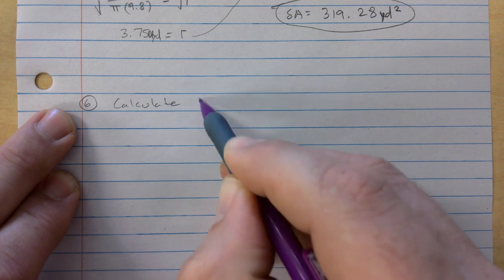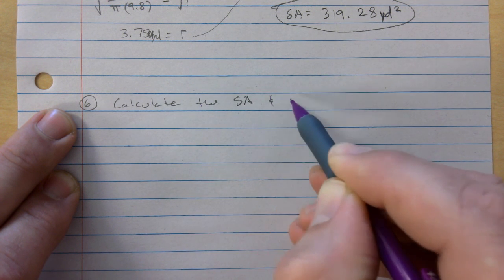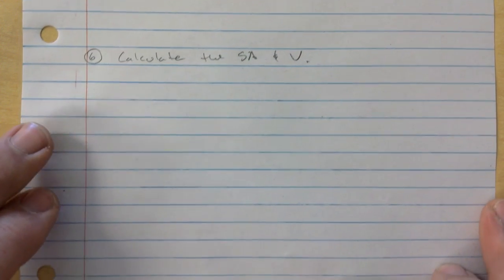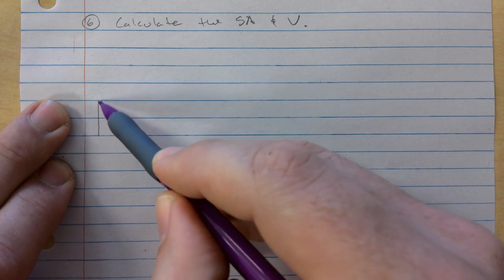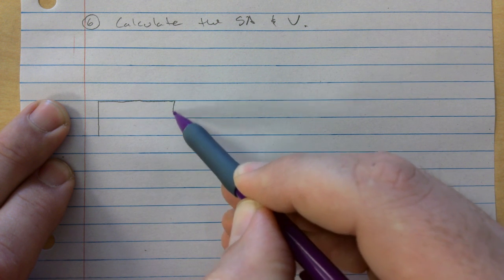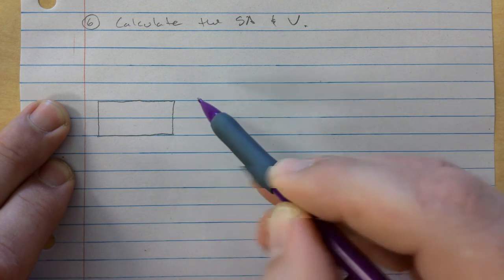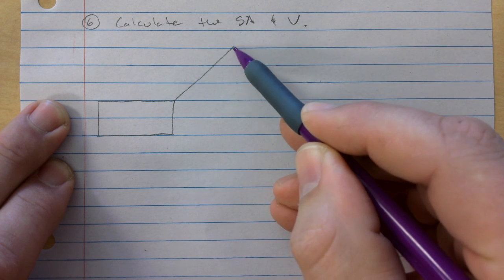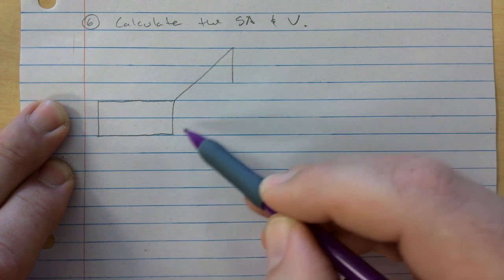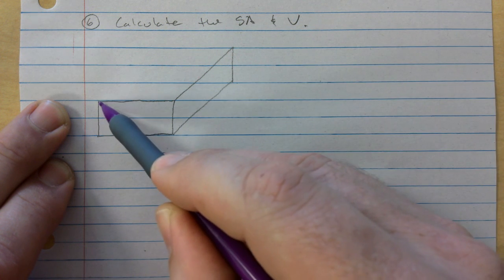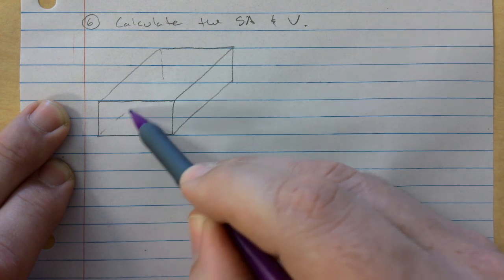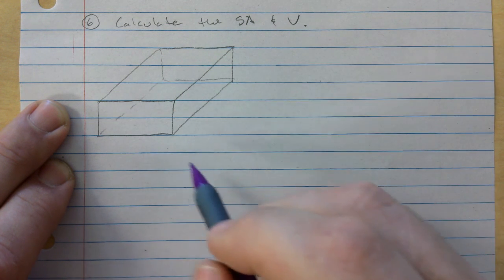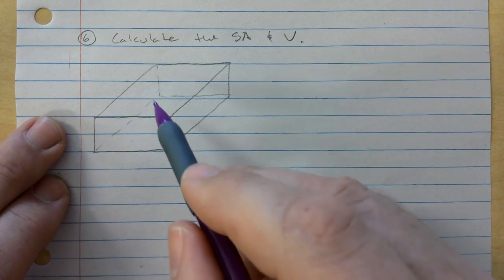Calculate the surface area and volume. And here your artistic side has to come in. It's going to be a rectangular prism. So I start with the face here, and then I go out in an angle, and I just copy basically. Okay. And there's going to be a cone sitting on top of this.